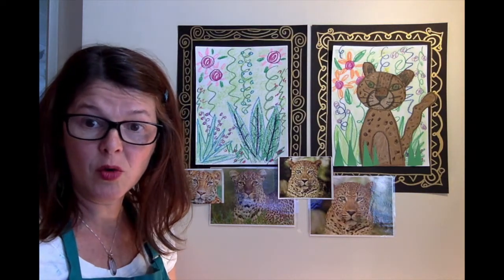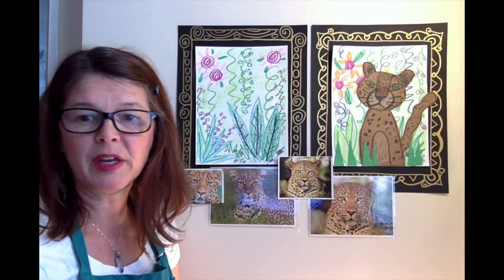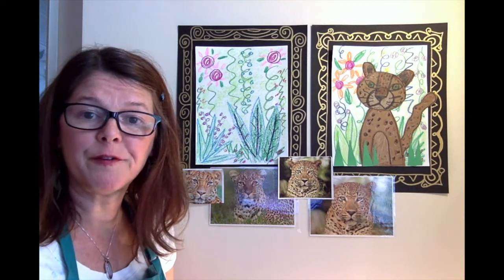How's my background looking? Just so you know, leopards can weigh 46 to 132 pounds. The 46 would be more like the female leopard, and the 132 pounds would be more like the male leopard. They can be anywhere from 3 to 6 feet long. Their tail, though, is 25 to 40 inches long. So that really makes the leopard look a little bit bigger than it really is due to the length of its tail.